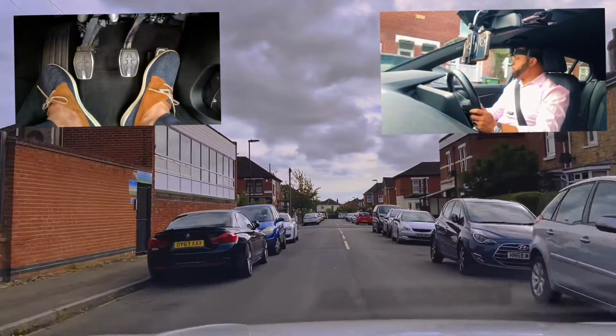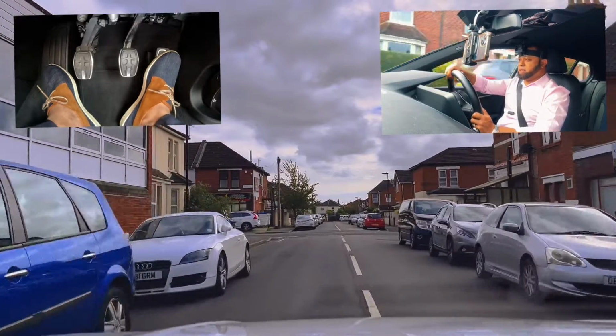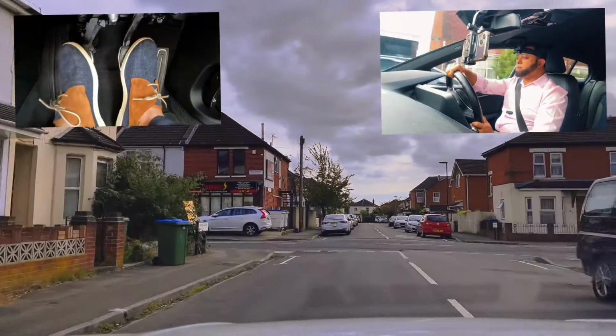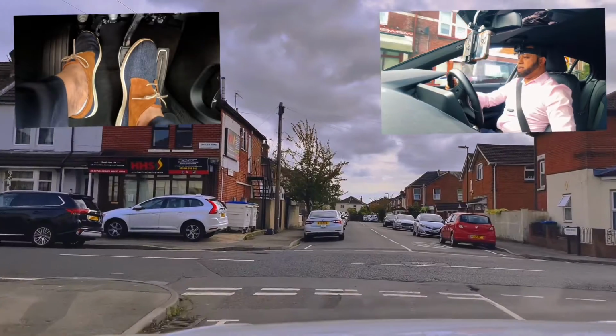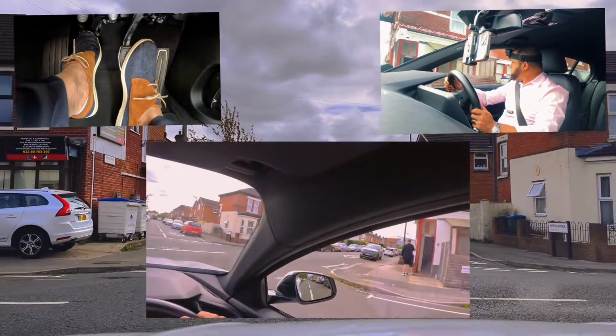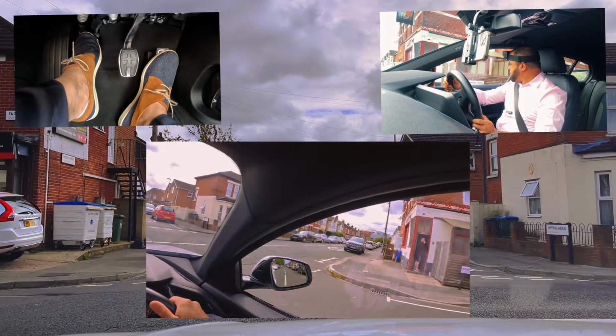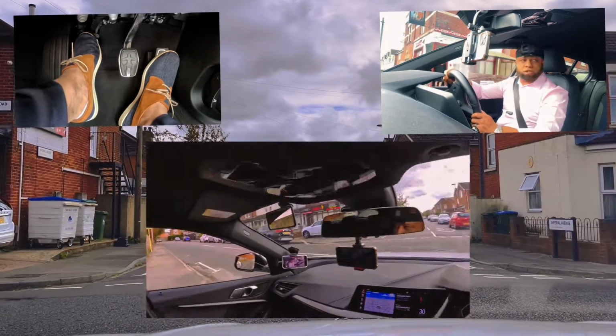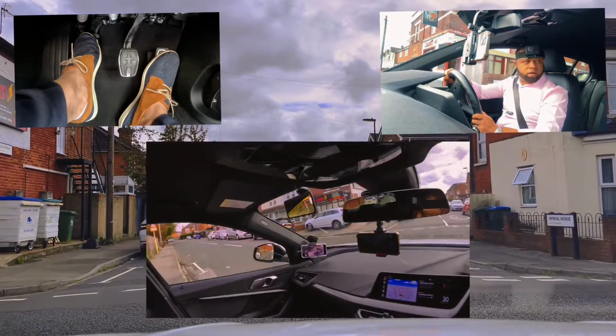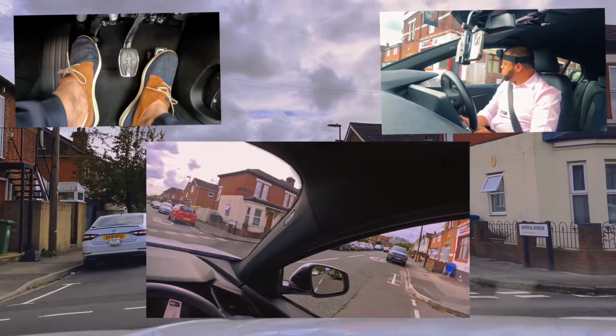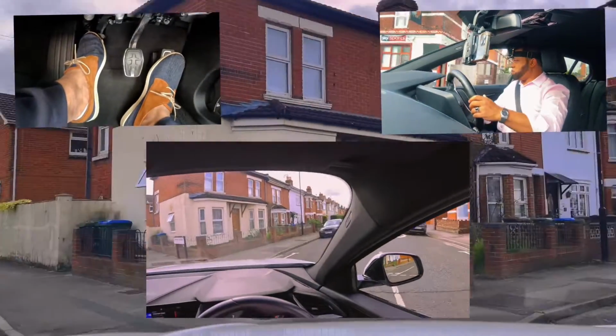I'm going to go right, mirror, mirror, signal right. Go to your side. Okay. Again here, I can't see. This side is clear, but that side, parked cars, I can't see anything. So I'm going to edge. I'm going to edge, and no one coming. There is a car, but I have the space to go.